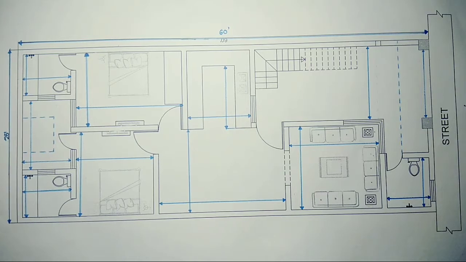In this video, we will be discussing a new plan. In front of me is a 25 into 60 feet ground floor plan.